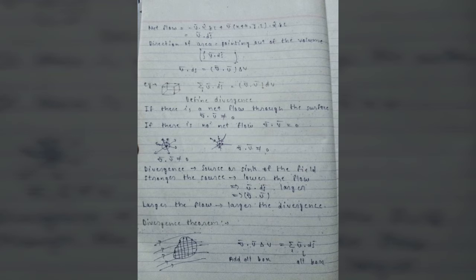summation V dot ds through each. So, now I have to add this over all boxes. Look at two particular boxes.